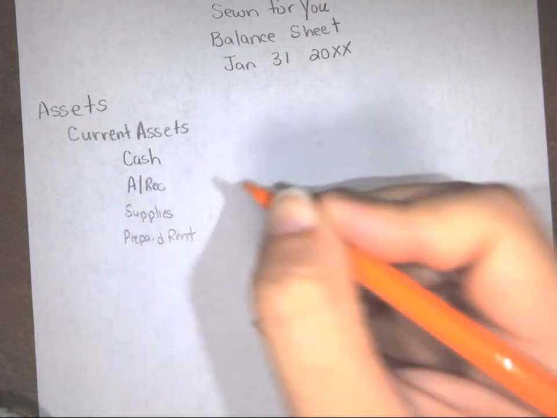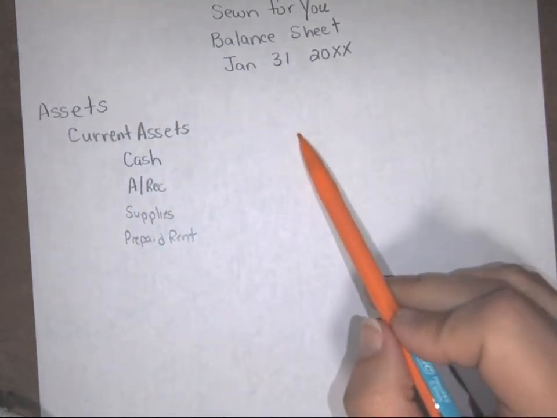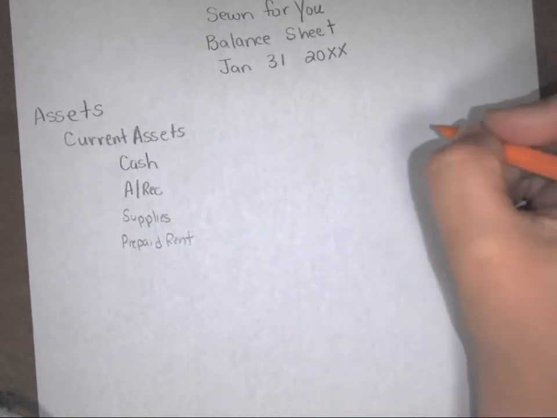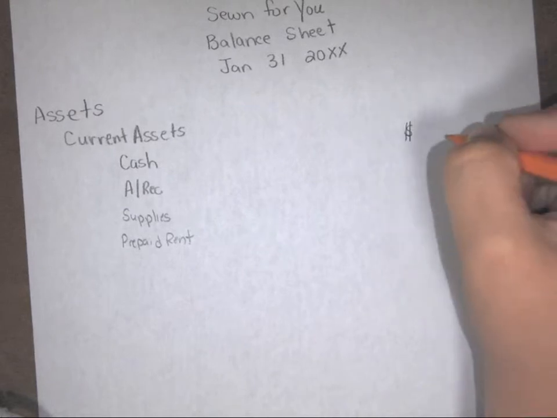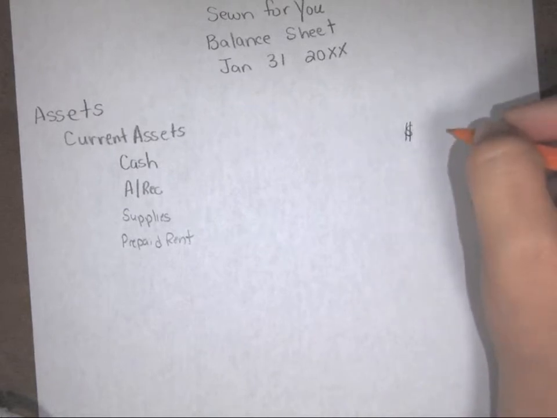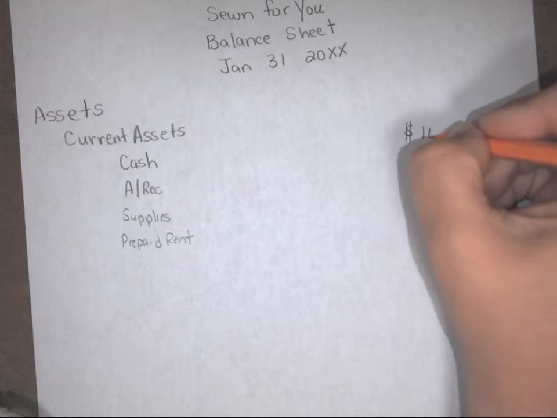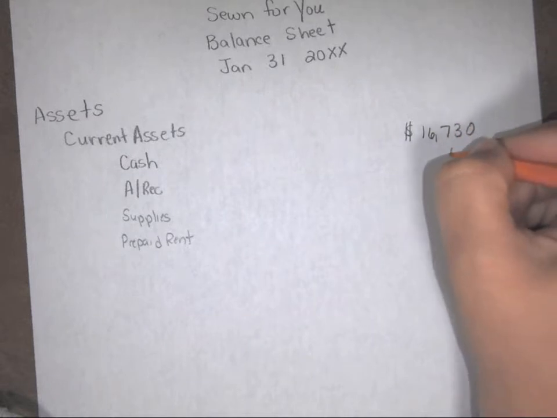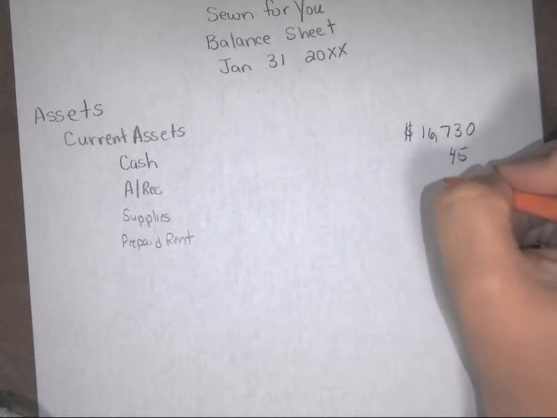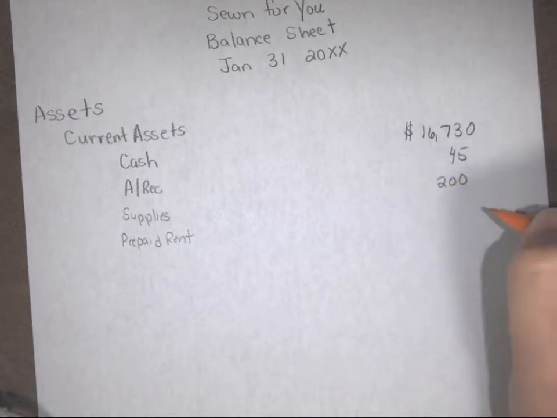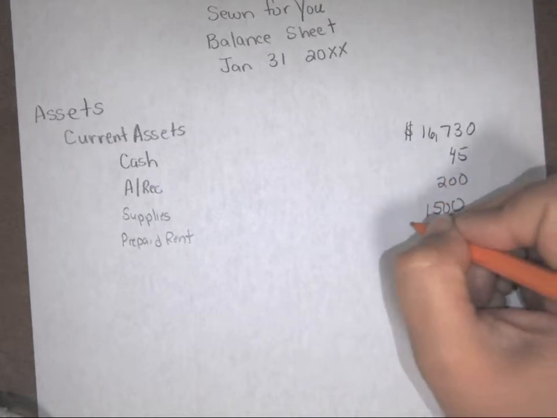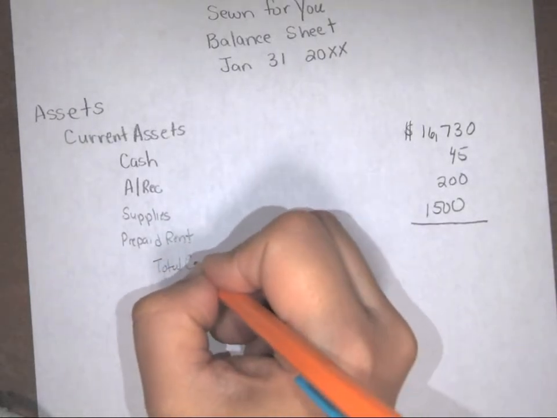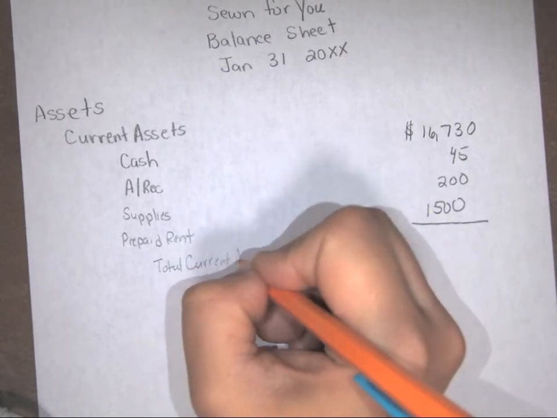Now this can be done several different ways in that I can start a column here and then add it, or since this is the very first part of it, I can just move over and I can do the column over to this side because there's nothing that I'm adding it to. So in this case, I start with the 16,730. I'm going to have 45. I'm going to have 200. And I'm going to have 1,500. I will then take these items and add them together and get my total current assets.